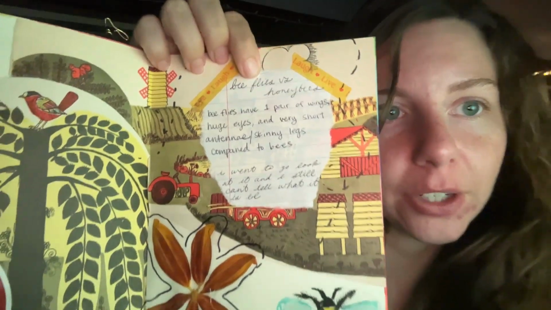And then up here I wrote bee flies versus honeybees, because for a second I was convinced that it was a bee fly that I saw and not a honeybee, because it was so small. But I wrote that bee flies have one pair of wings, huge eyes, very short antennae and very skinny legs compared to bees.